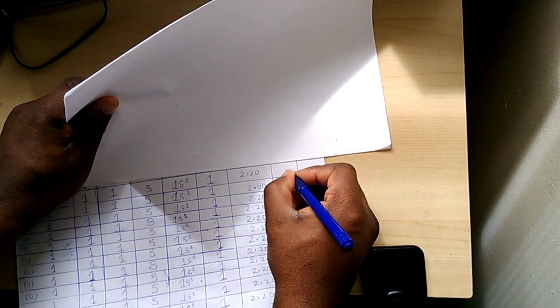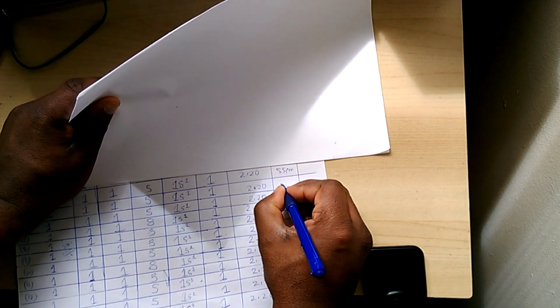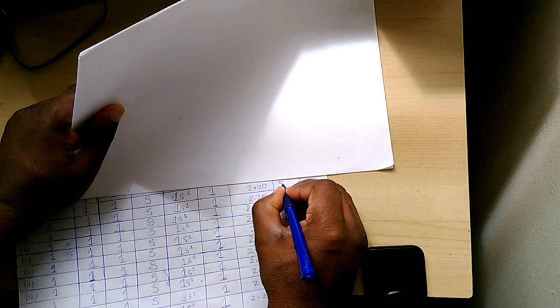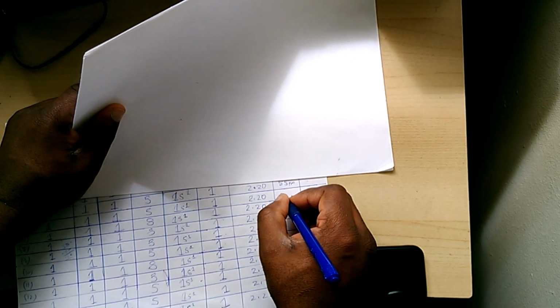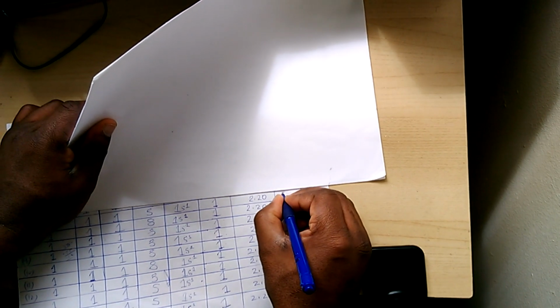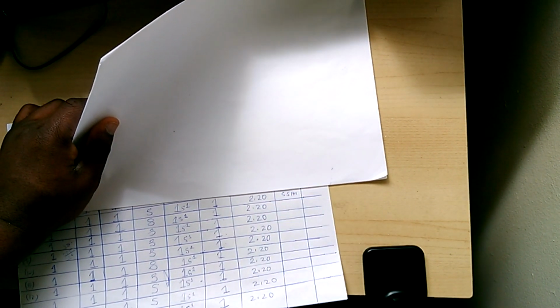The radius of hydrogen is 55 pm. That means the diameter is going to be 110 pm. Anyway, the radius of hydrogen is 55 pm. That is really small.